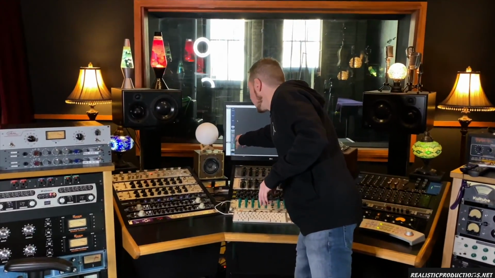See how we're starting to get a little distortion? Even though we're not clipping the channel yet, we're starting to get a little distortion on his vocal, not a good one. So I bring that down just so it's a little bit more subtle.